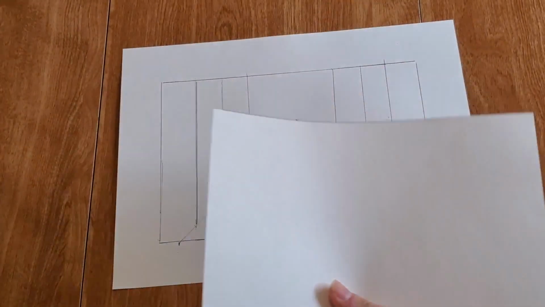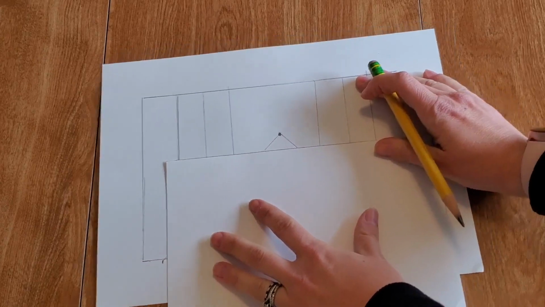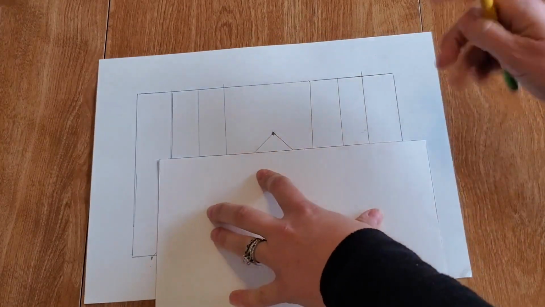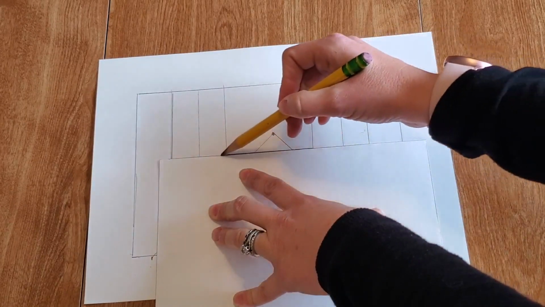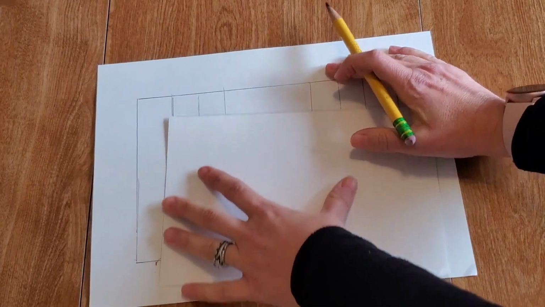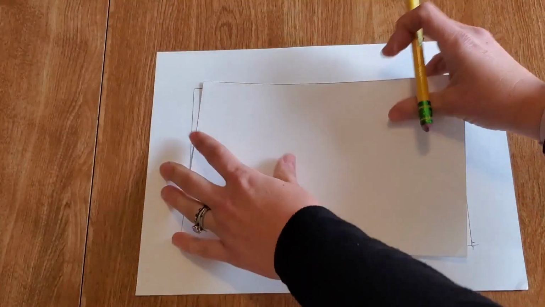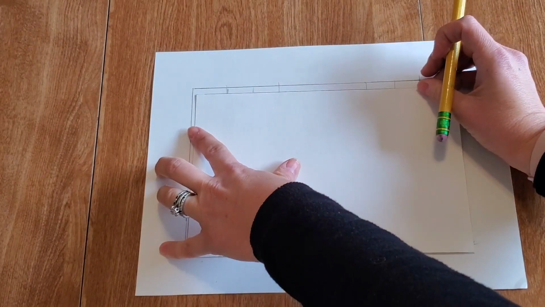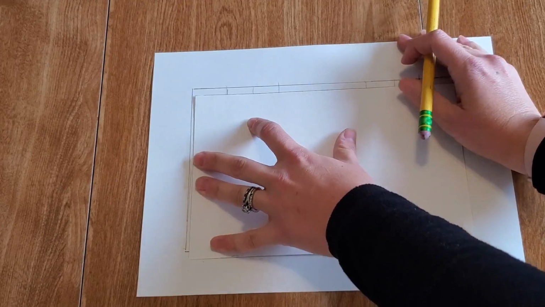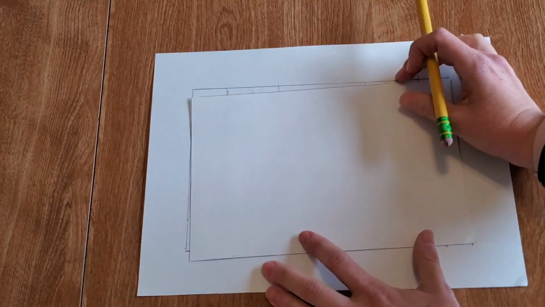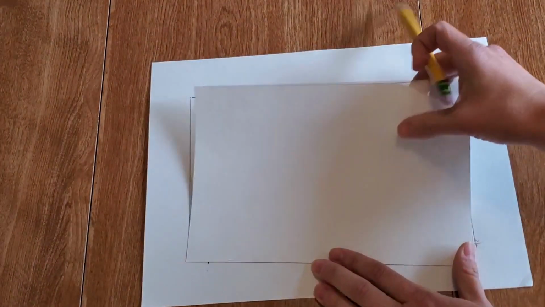So I'm going to take my template paper and I'm going to go below my vanishing point, like so. And I'm going to draw my floor. And now I'm going to come up and do a ceiling line. So let me show you a little better. I'm just going to go below the outline of my drawing. You don't have to do a ceiling line if you don't want to. But I'm going to do one.